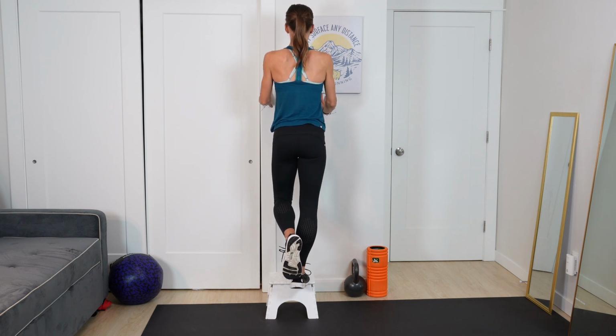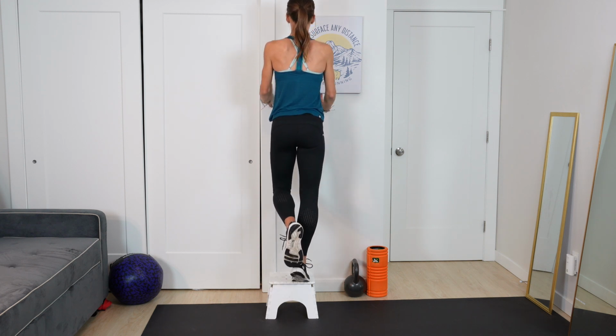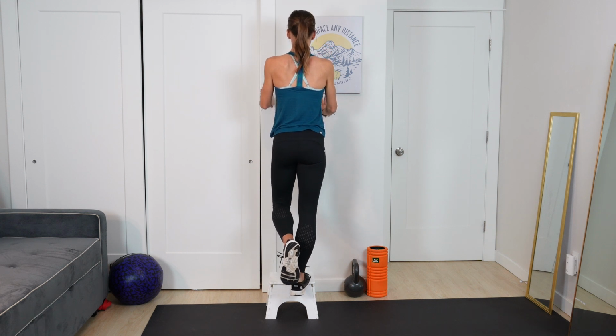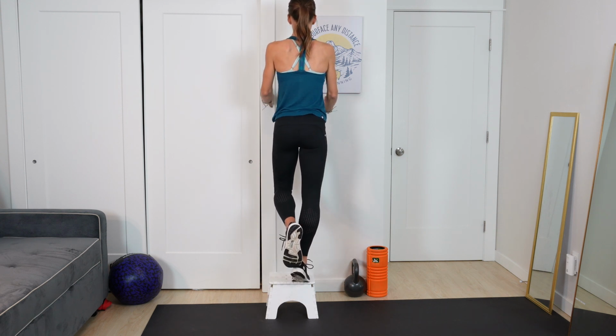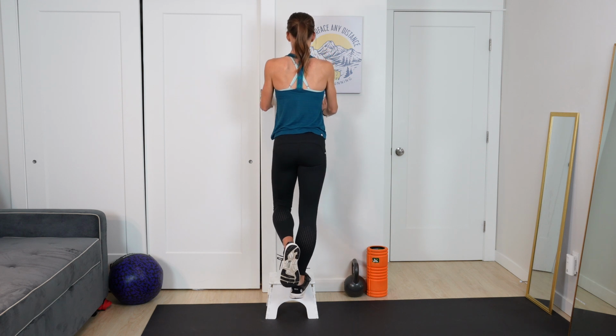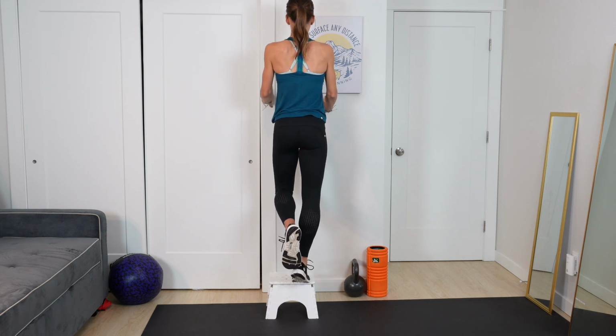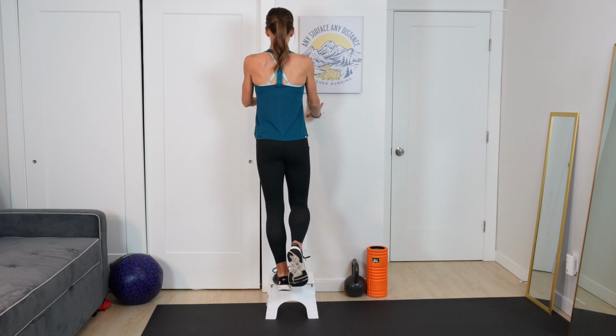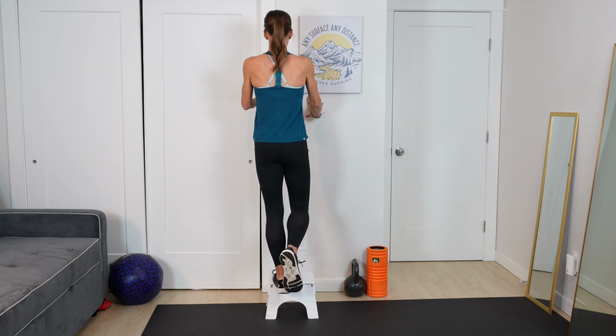And this is important to note. Your knee of your supporting leg should remain straight throughout this exercise. I know that comes with the exercise name, but it's really easy to stop thinking of that when you're actually doing the exercise. So just check in with yourself and make sure you're keeping that leg straight.